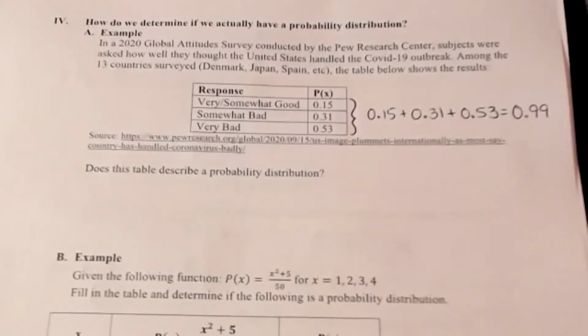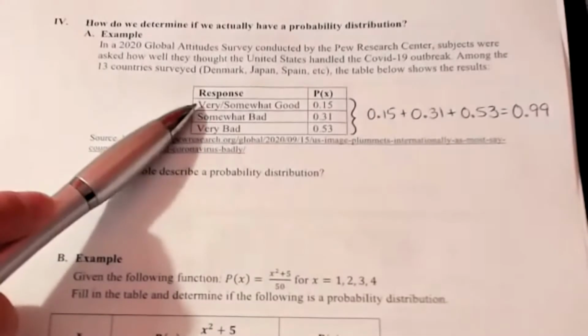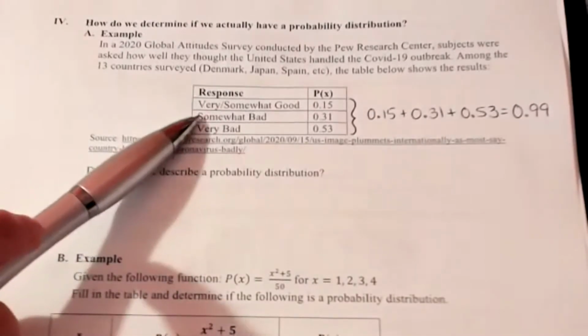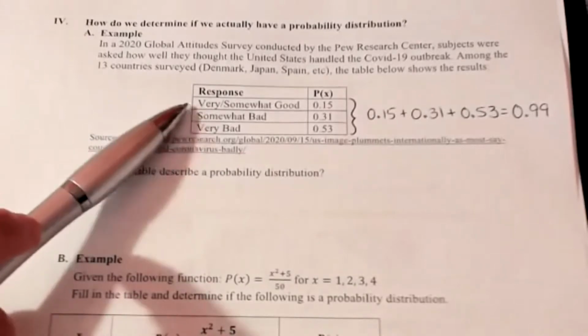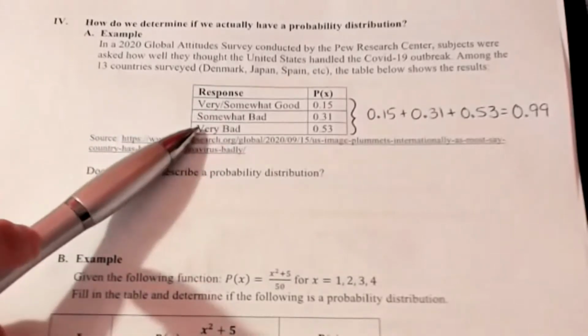The random variable doesn't have a numerical value. Perfect. That's exactly correct. These are not numerical values. Very, somewhat good, that's not a number. Somewhat bad, that's not a number. Neither is very bad, right? These are the responses, but these do not take on numerical values.